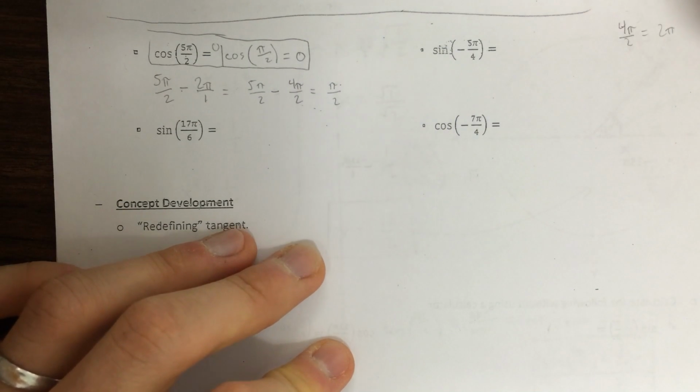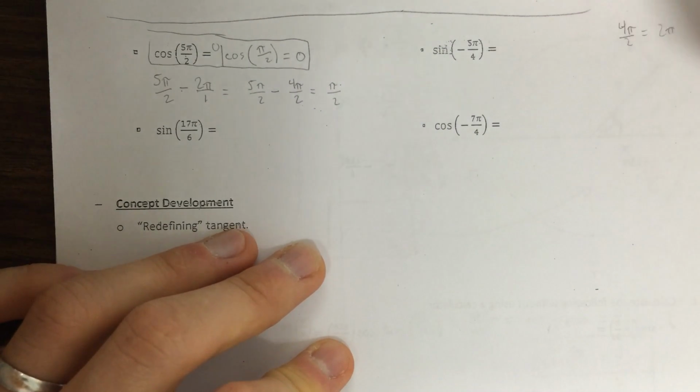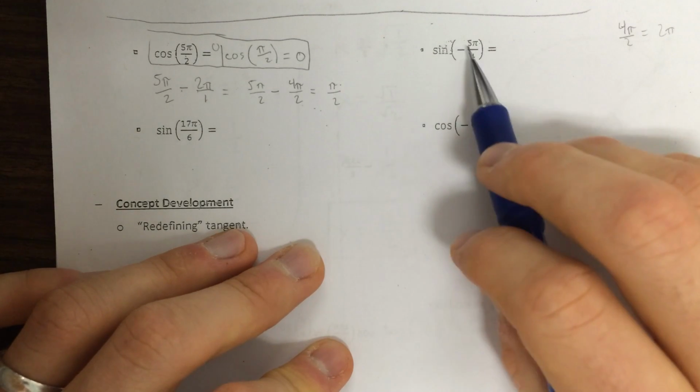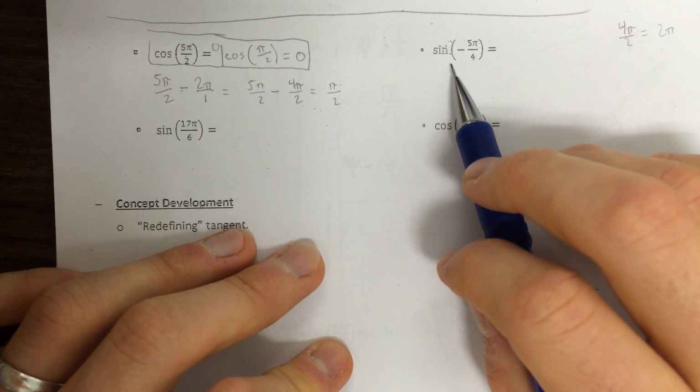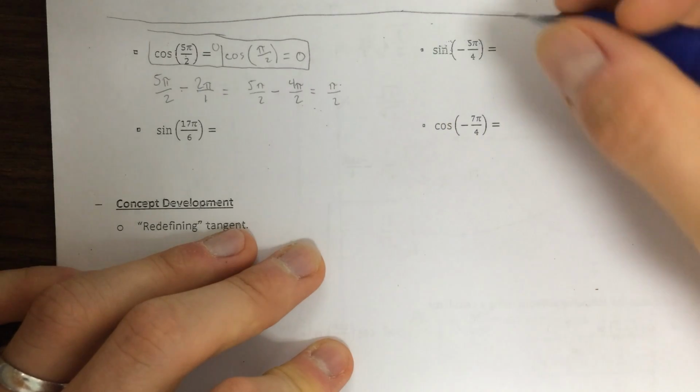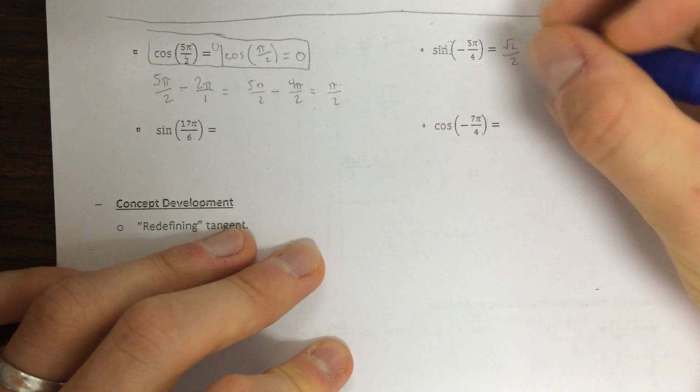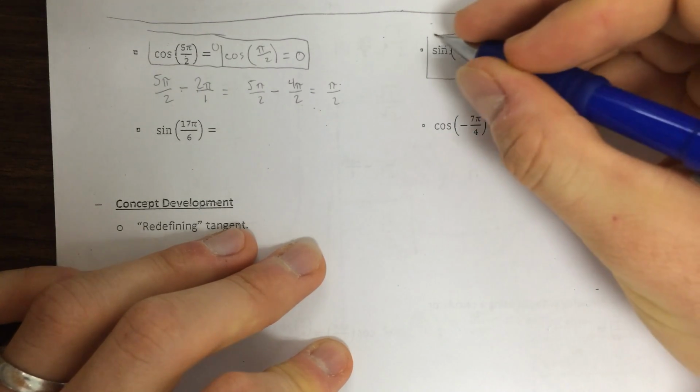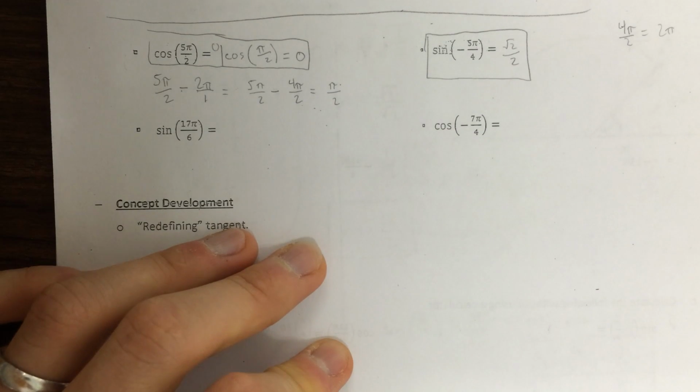And so negative 5 pi over 4 is the same thing as 3 pi over 4. If you look at the coordinate points for sine of 3 pi over 4, sine is y, so this is going to be square root of 2 over 2. Hopefully you followed that logic. If you didn't, make sure you ask a question either through the website or in person so I can clarify that. But I just want to do that quickly.